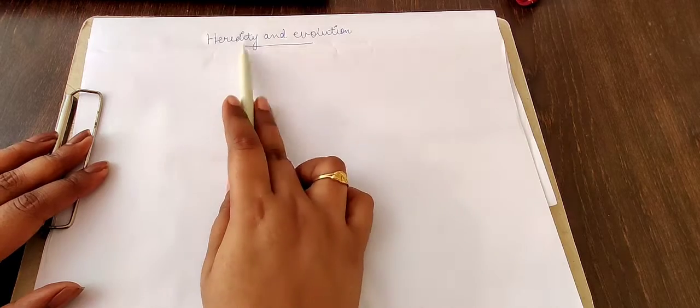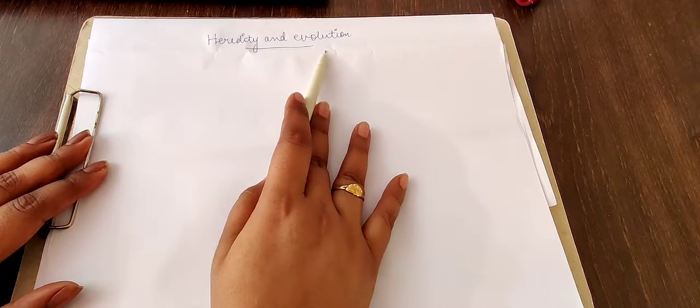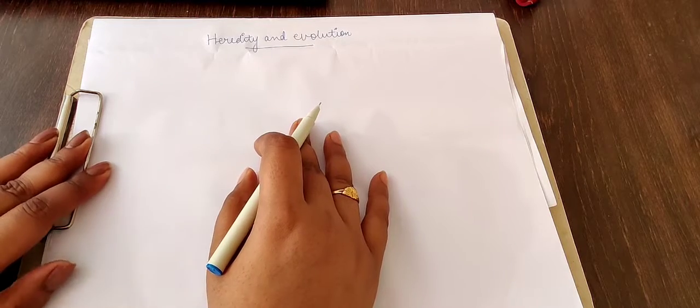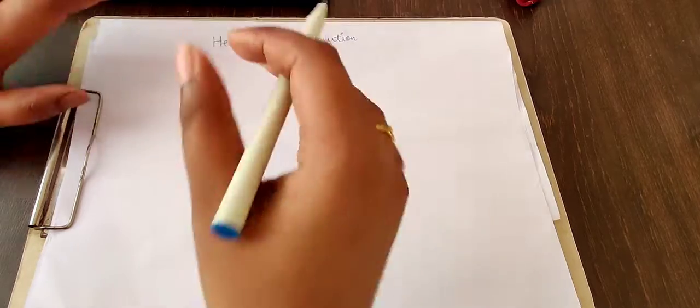Good evening, students. My name is Priya, and I'll be talking about heredity and evolution. I have taken this topic from the 10th standard. So, firstly, what do you mean by heredity?